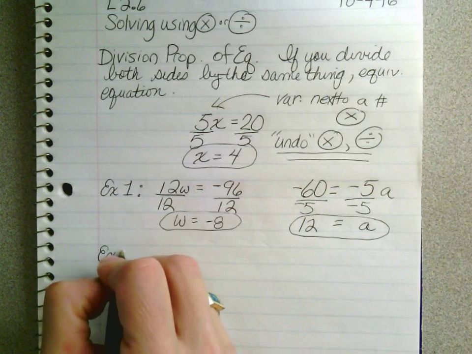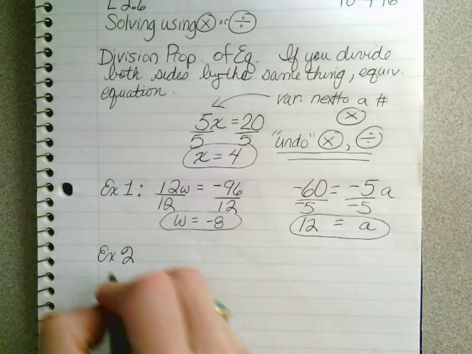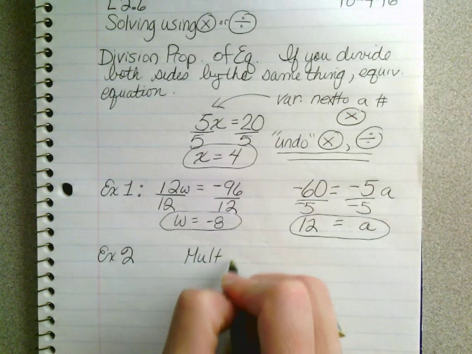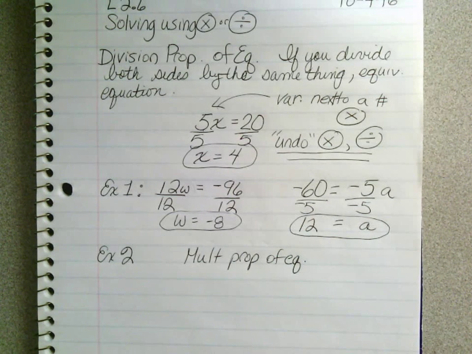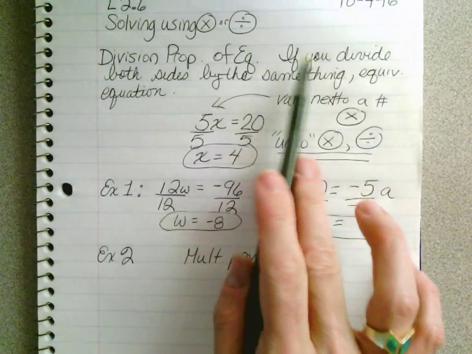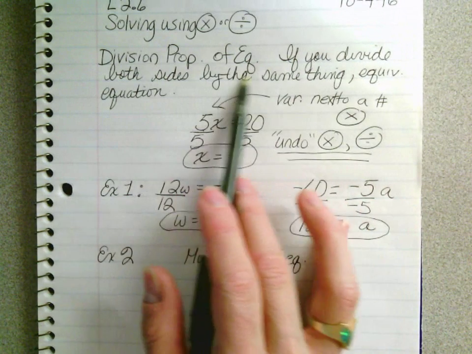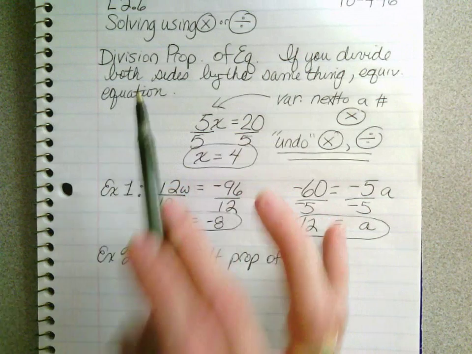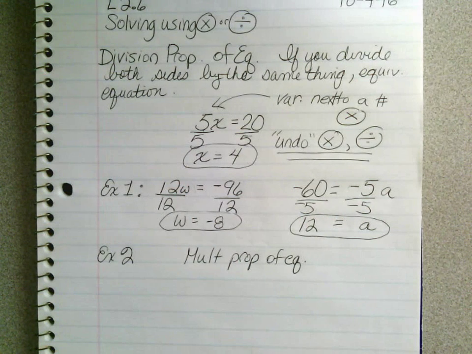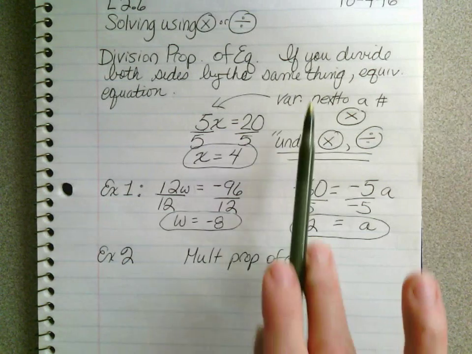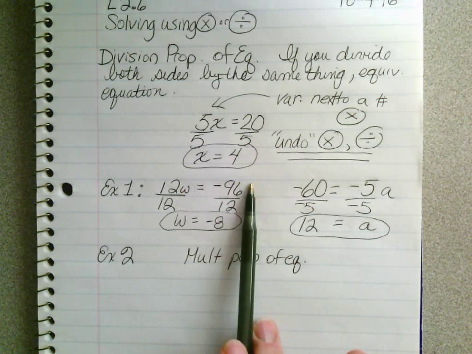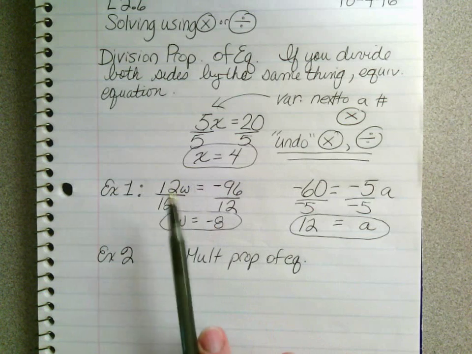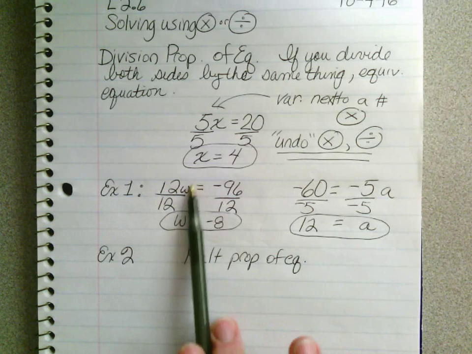Example 2 is where we encounter the multiplication property of equality, which says the same thing as the rule above, except it says if you multiply both sides by the same thing, you produce an equivalent equation. Okay, you've already copied that. So the multiplication property of equality states that if you multiply both sides by the same thing, you produce an equivalent equation. What this is telling me here is that W is equivalent to negative 8. Why? Because it's telling me 12 times this thing is that.